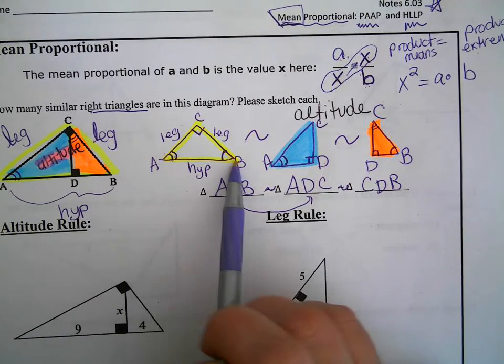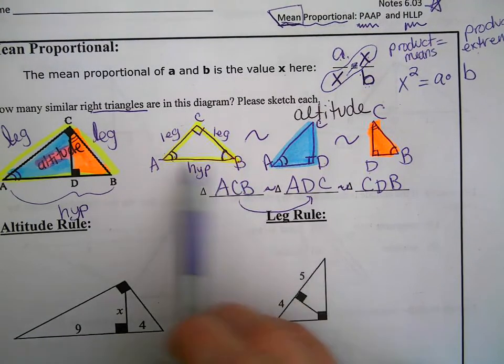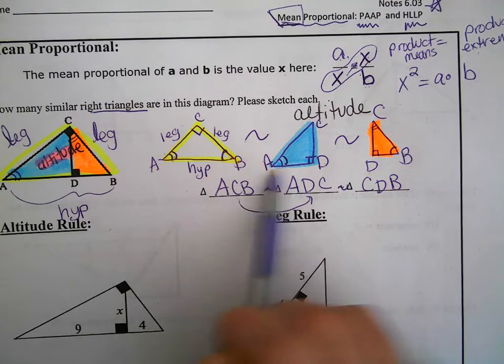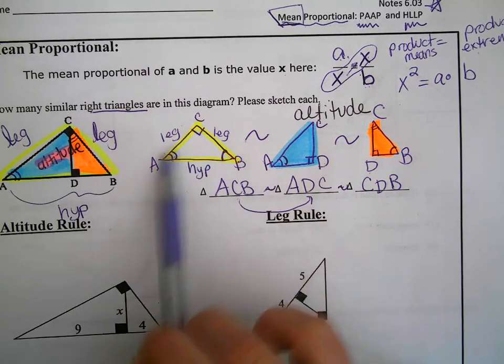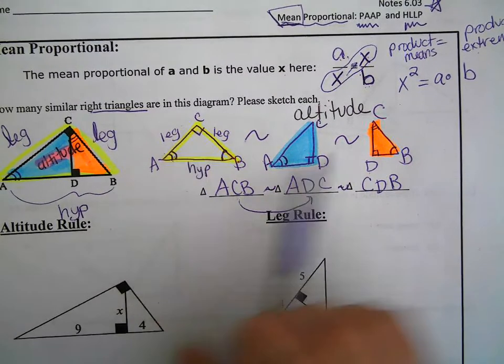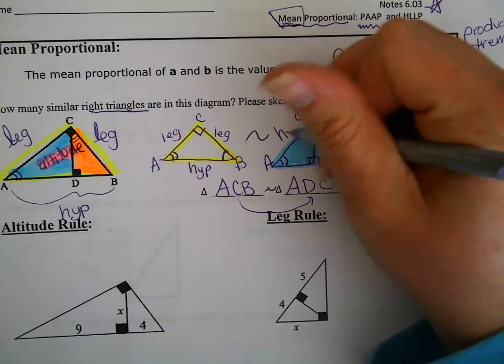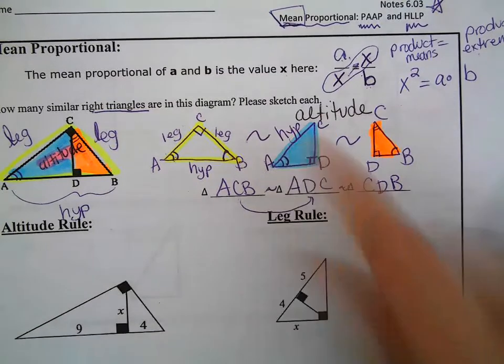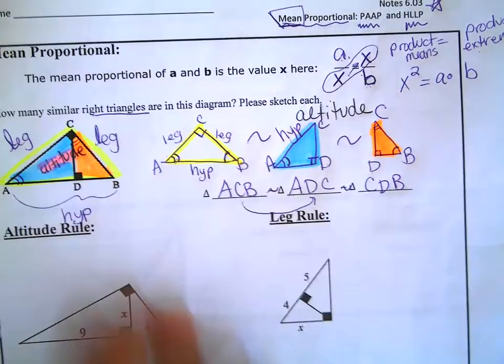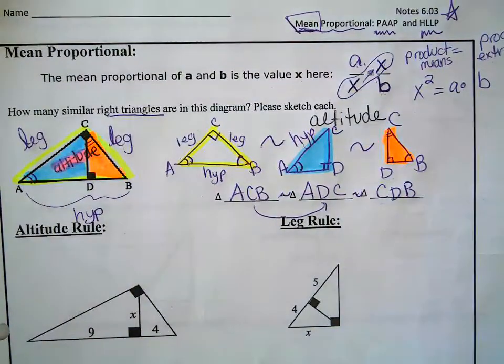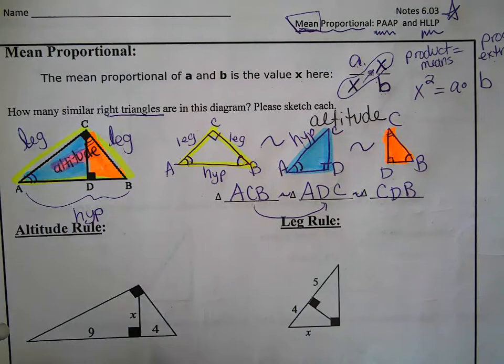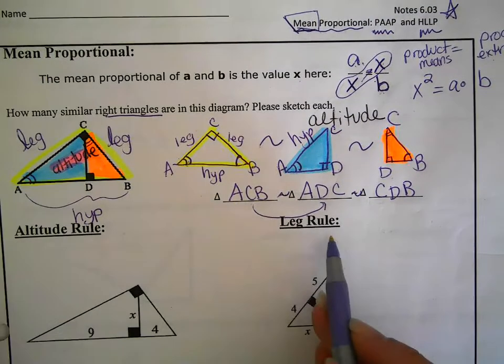So the hypotenuse over here, AB, isn't a piece of either of these pictures. But this leg here becomes the hypotenuse on this one. So there's some magic going on in those three pictures, but there's a pattern formed, and we call this the altitude rule and the leg rule.